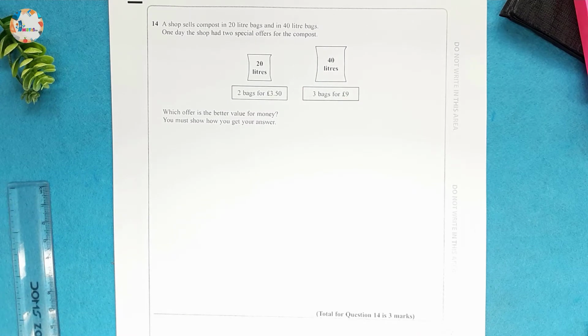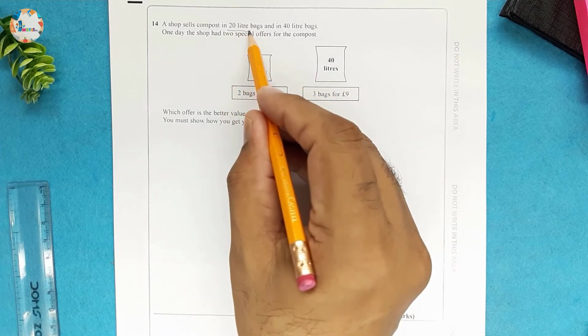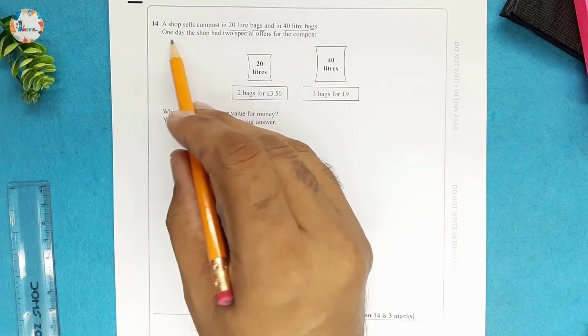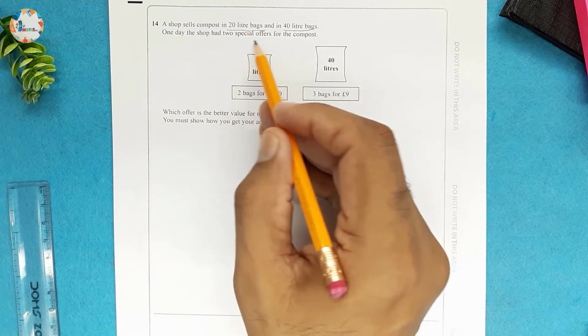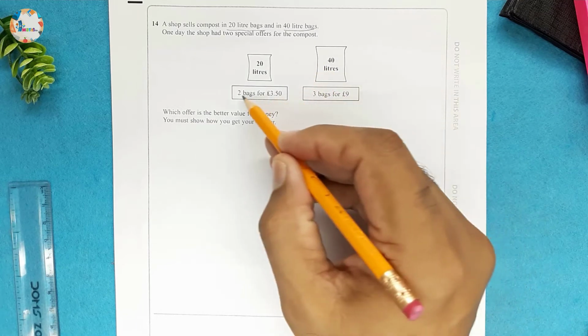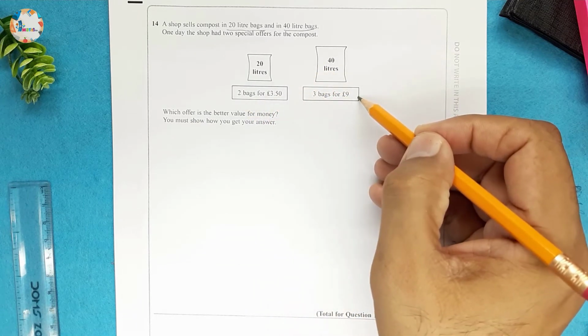A shop sells compost in 20 liter bags and in 40 liter bags. One day the shop had two special offers for the compost, 20 liters, 40 liters. This one is 2 bags for this much, 3 bags for this one.